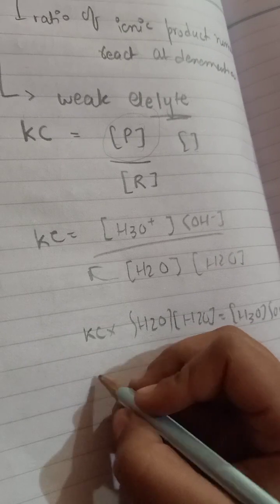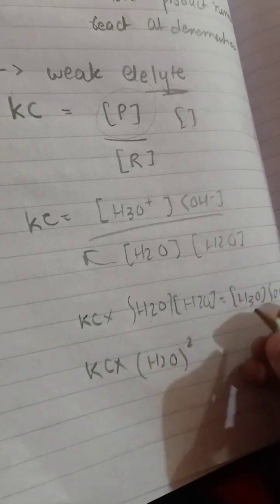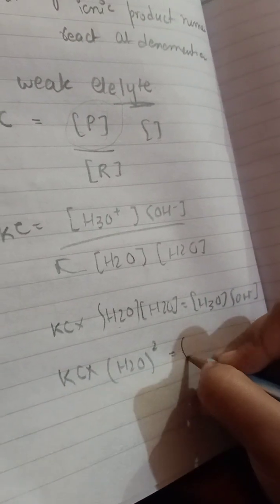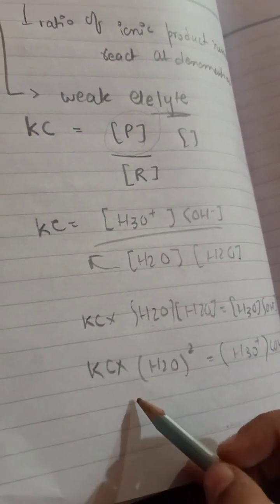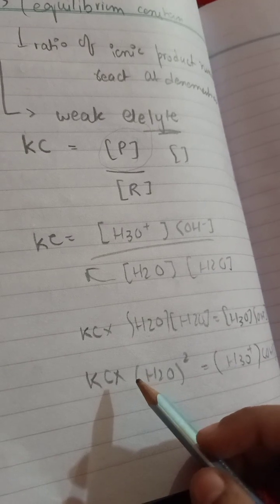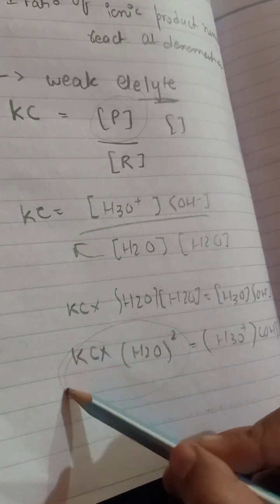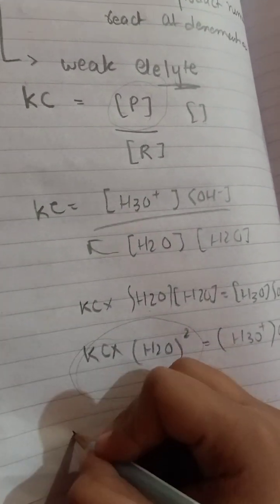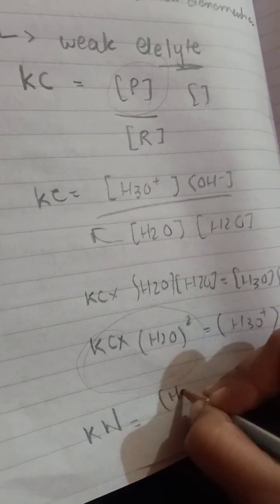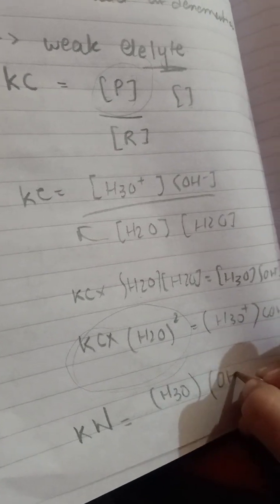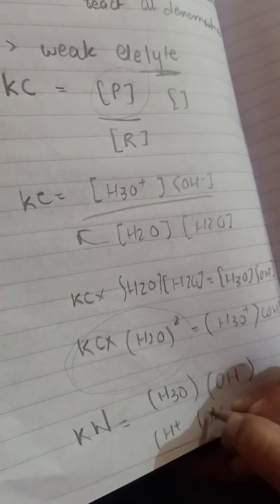The square will occur. H2O squared, because two molecules of H2O are there, and it is equal to H3O and OH. So we can write the whole term as the constant of water, Kw, which is equal to H3O and OH. We can also write it as hydrogen plus hydroxide.